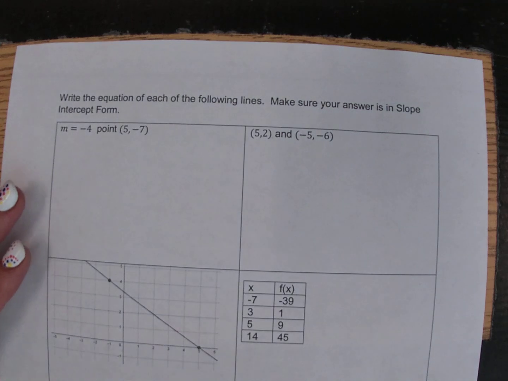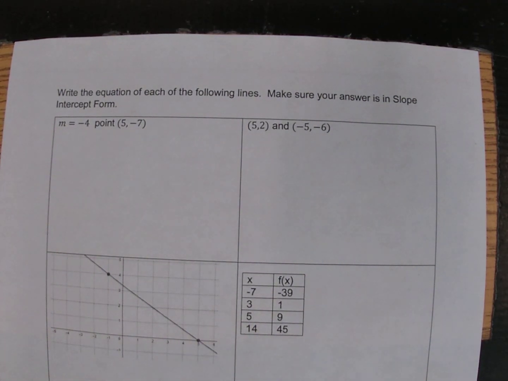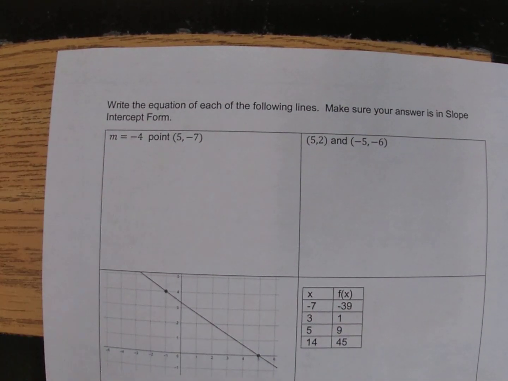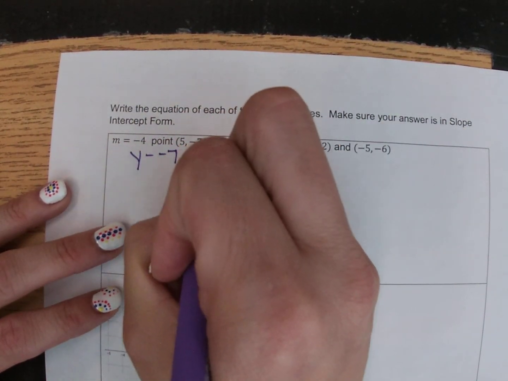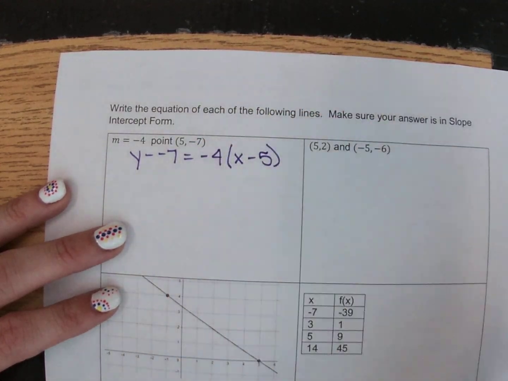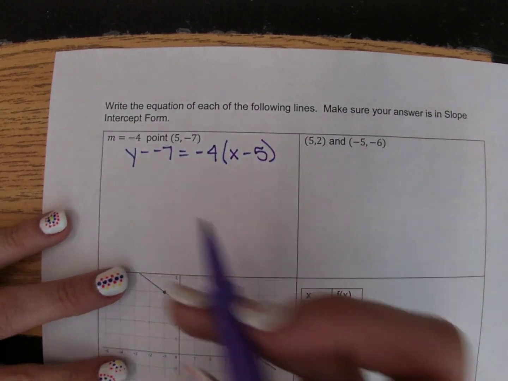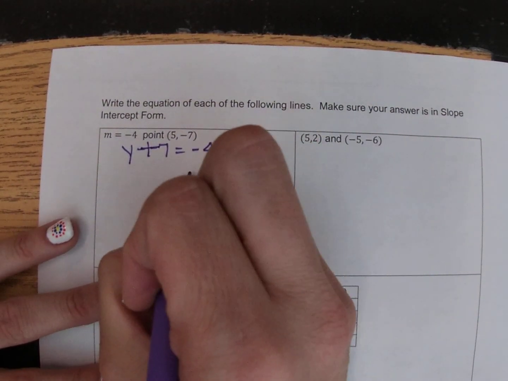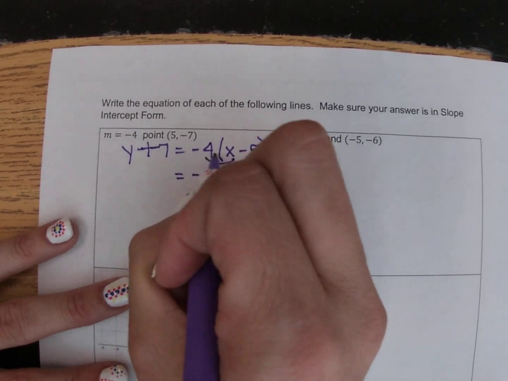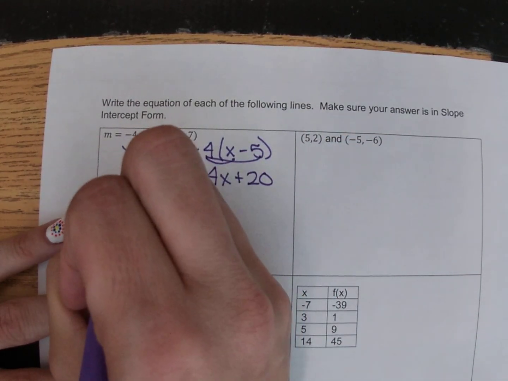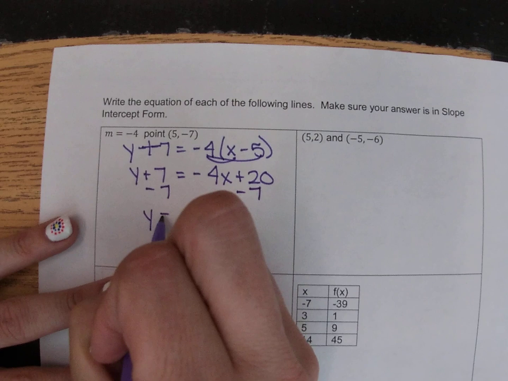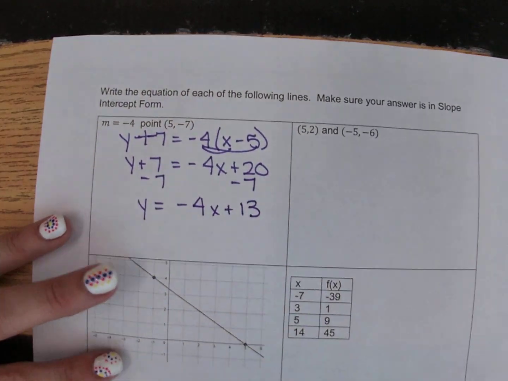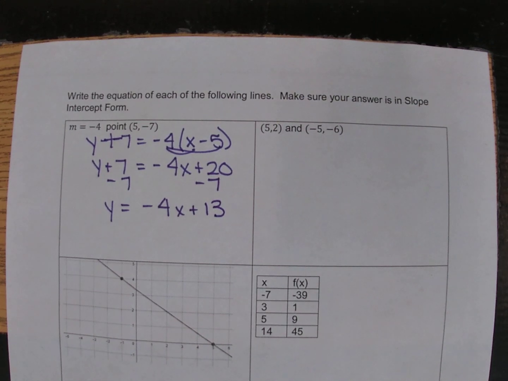Okay, we're going to take all that information and apply it to some different examples of how we can use it in different situations. This first one, we have our very straightforward basic info. Plug into point slope form: y minus -7 equals -4 times x minus 5. Again, it is the expectation that we are getting this into slope-intercept form. So we are going to distribute. A negative times a negative gives us a positive 20. We will undo adding 7 by subtracting 7. And so this will be y equals -4x plus 13.